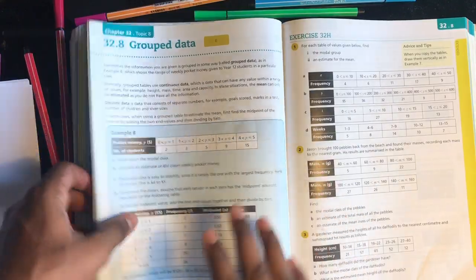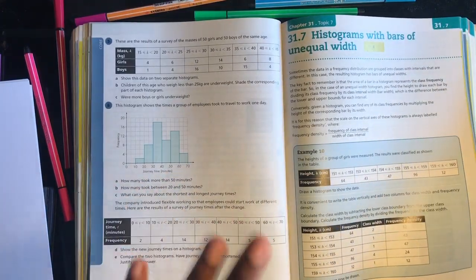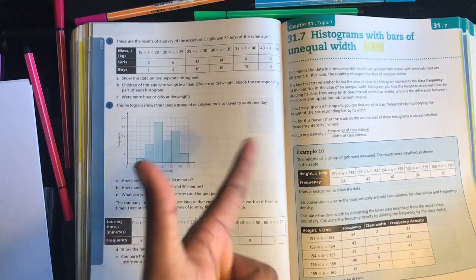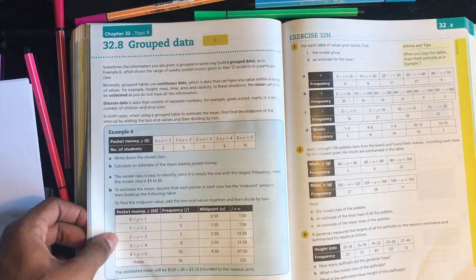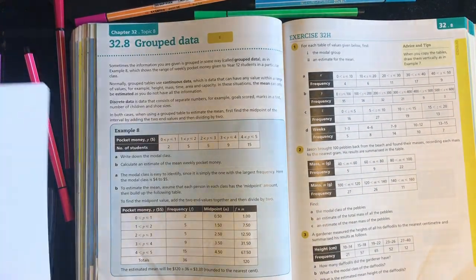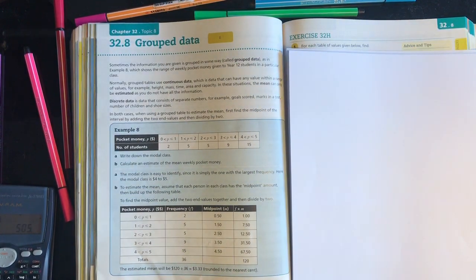That's all. I repeat again: you already learned how to plot a bar chart, and you already learned how to plot a histogram. But you didn't really learn how to calculate mode, mean, median from this kind of graph. So this chapter is teaching you how to find the mode, mean, and median. Technically that's all. I'll pick this example to do together with you.